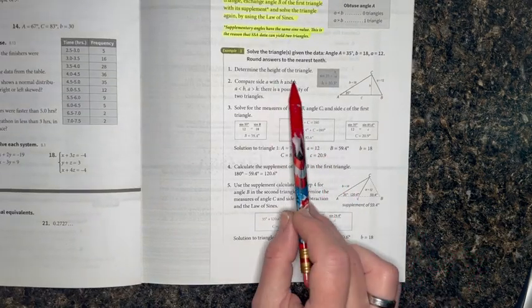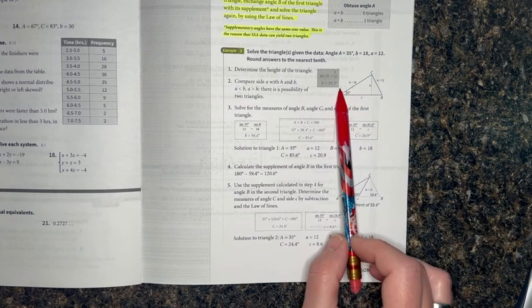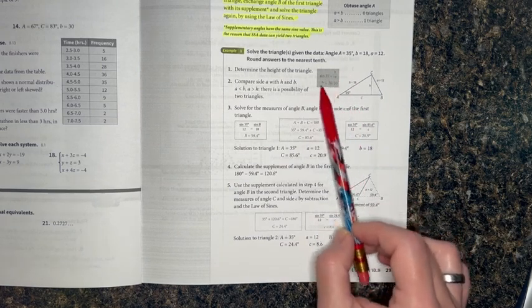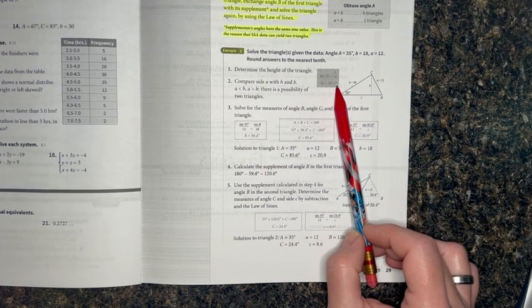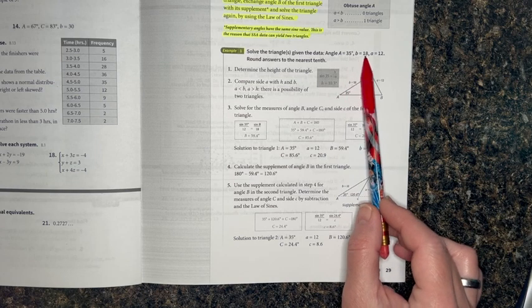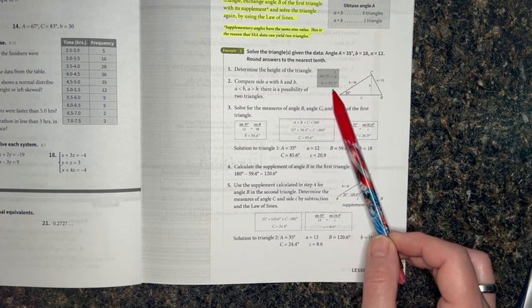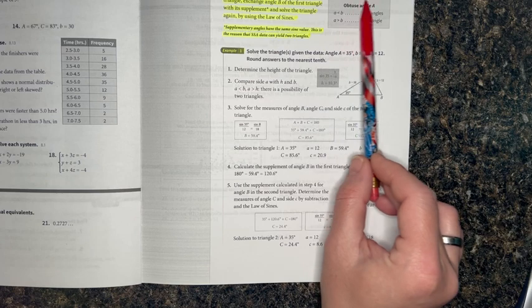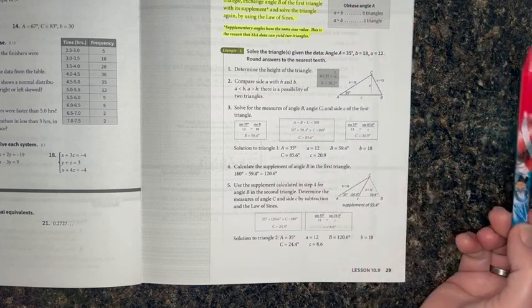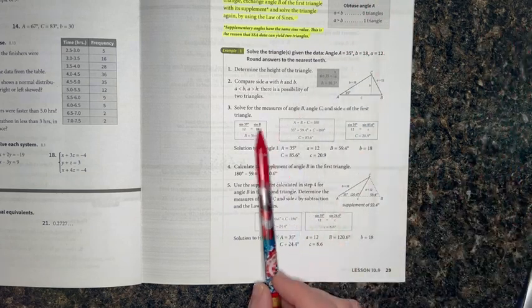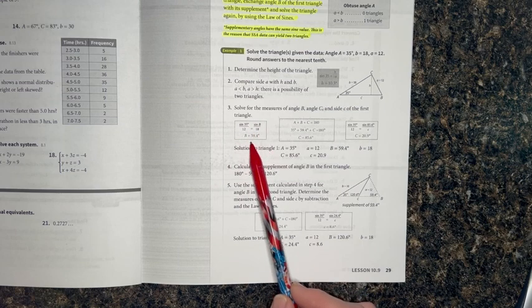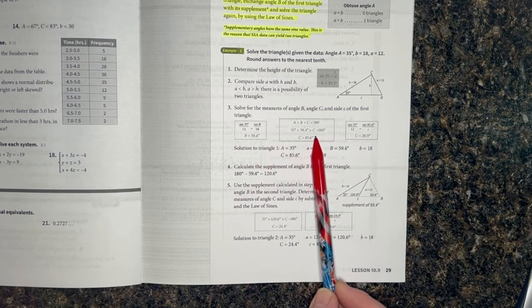So it says determine the height of the triangle, and they do that here. The height is 10.3. Okay, A is less than B. A is greater than the height. So less than B, greater than the height. There are 2 triangles, right? So they're using the law of sines and determine that angle B is 59.4 degrees. If angle B is 59.4 degrees, then angle C is 85.6 degrees.